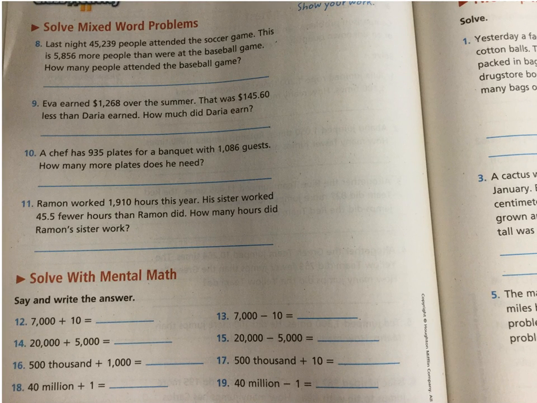Number 8 says, last night 45,239 people attended the soccer game. This is 5,856 more people than were at the baseball game. How many people attended the baseball game? Then we're finding the difference. We see that 45,239 people attended the soccer game. That number is 5,856 more people. So if I subtract 5,856 from the number that went to the soccer game, I'll have how many people went to the baseball game.